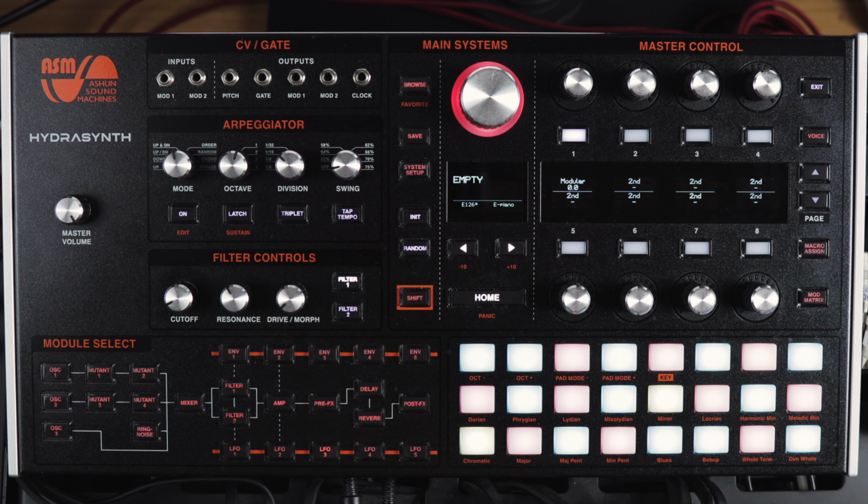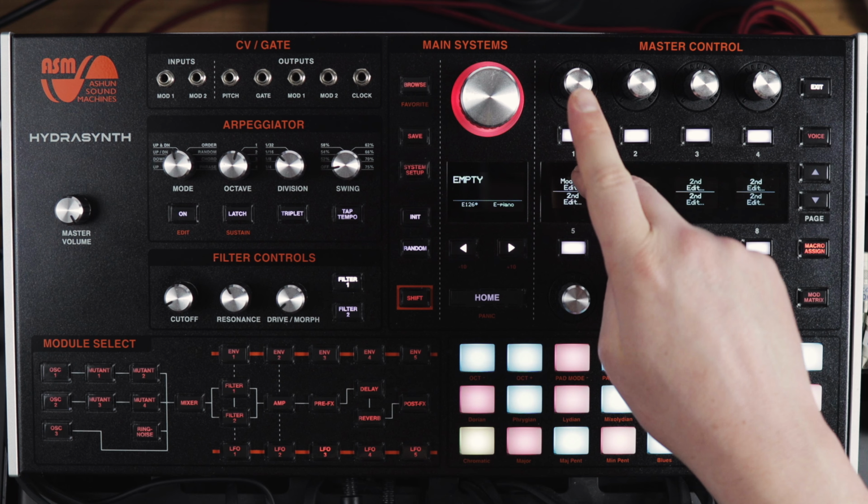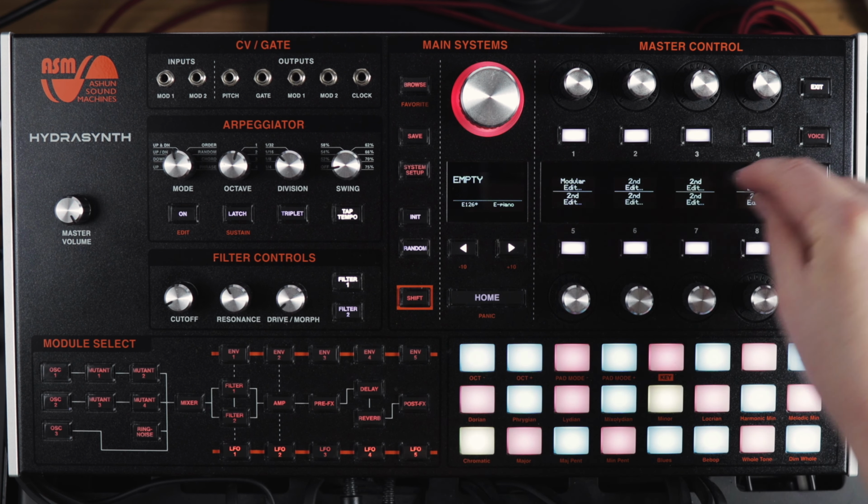There we go. There's that. And then the next thing that I want to touch upon is also doing the macro 5, which is under modular. So they're in pairs. That's the way that I set them up.